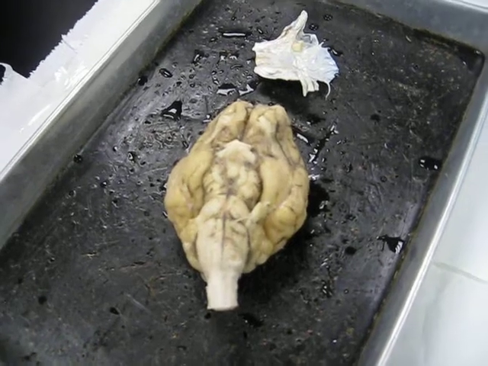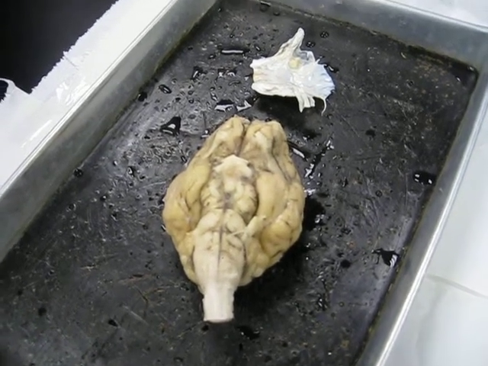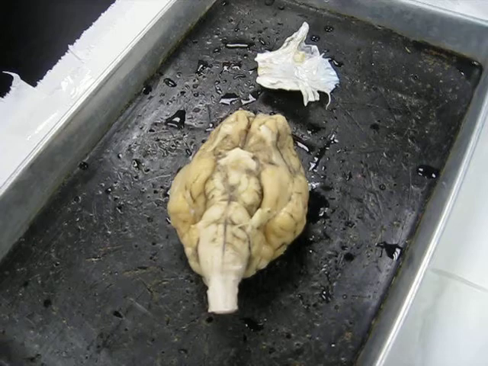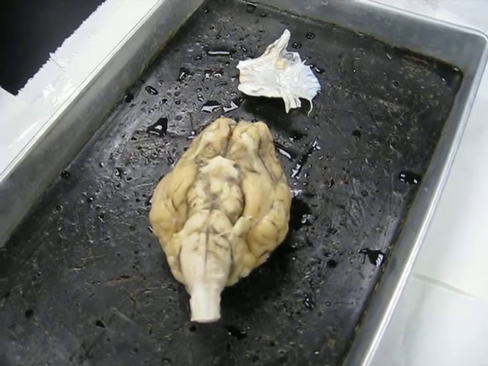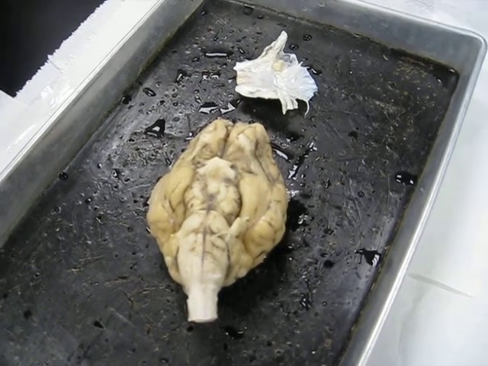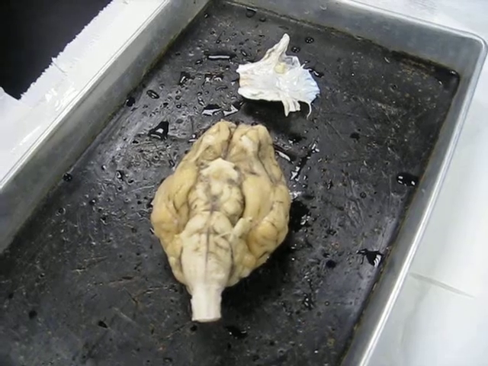This is the last lab in the second unit. We're going to begin with the structures of the sheep brain, covering them in the same order that they're in their lab manual. And we'll begin by looking at the external features of the sheep brain.